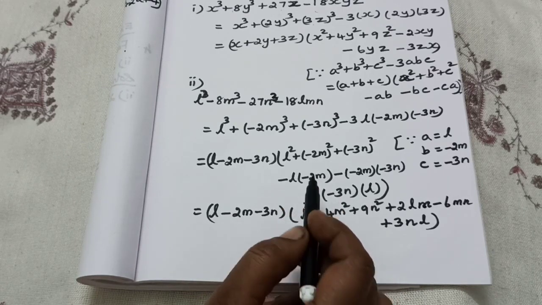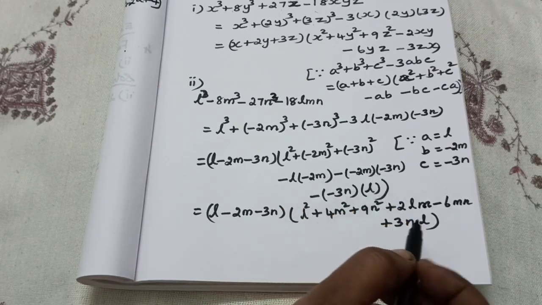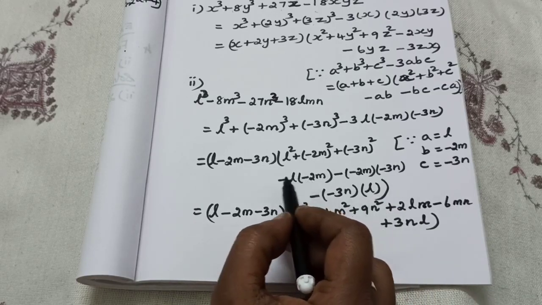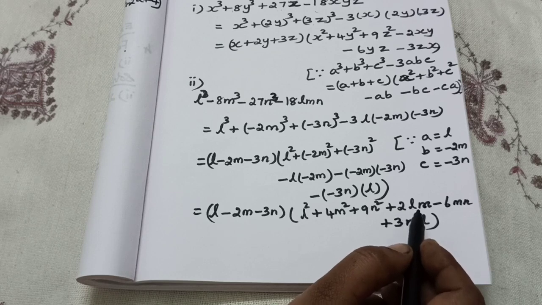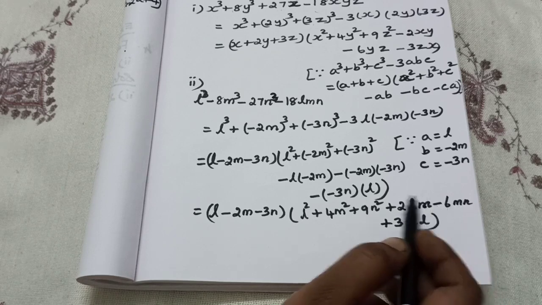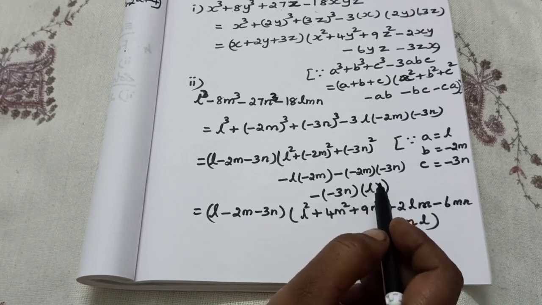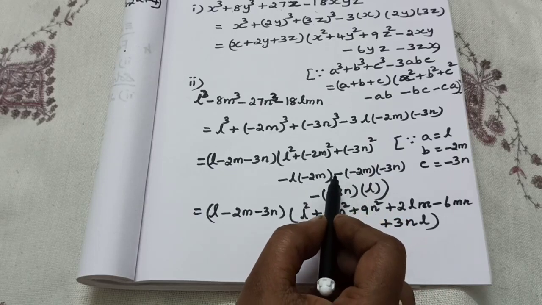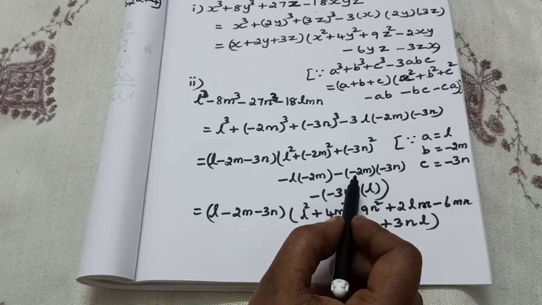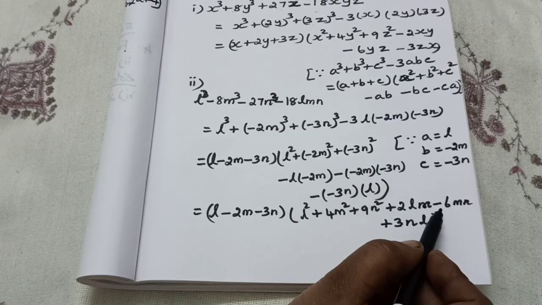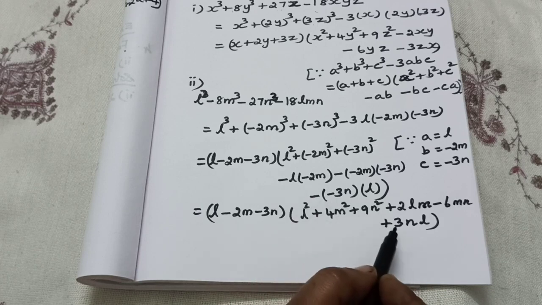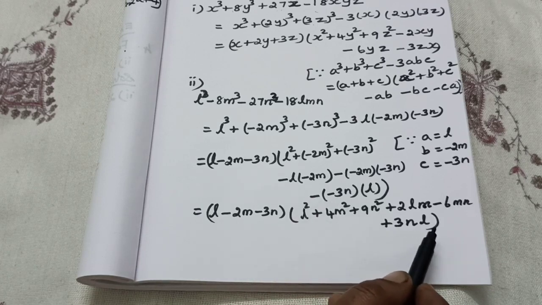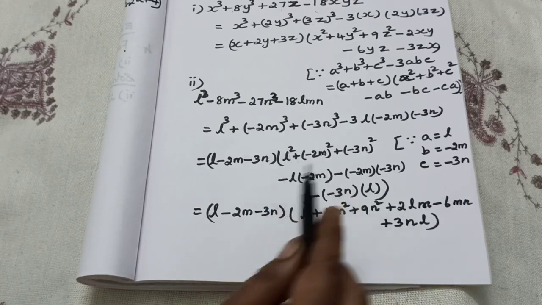4, isn't it? 4m square plus 9n square plus 2 into minus is plus, isn't it? Plus 2lm. Minus, here this minus, how will it come? Minus into minus is plus, isn't it? Plus into minus is minus. So here we got minus 6mn. Then here minus into minus is plus 3nl. Okay, these are the factors.